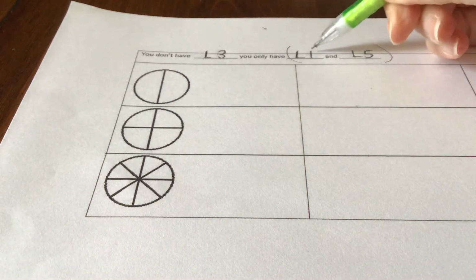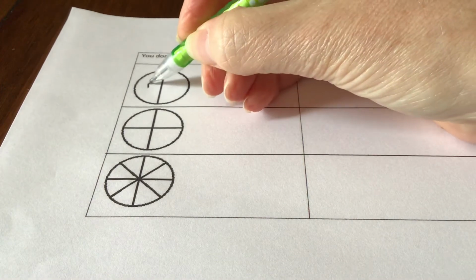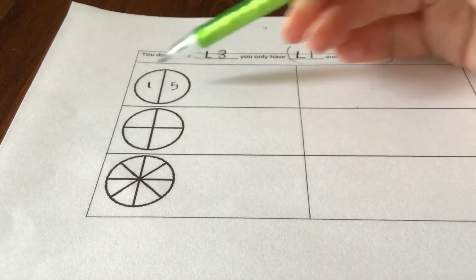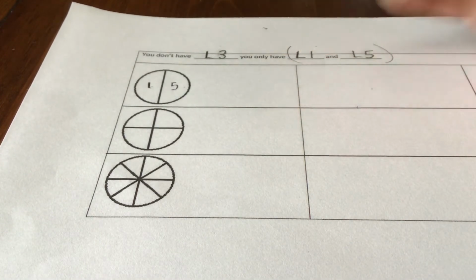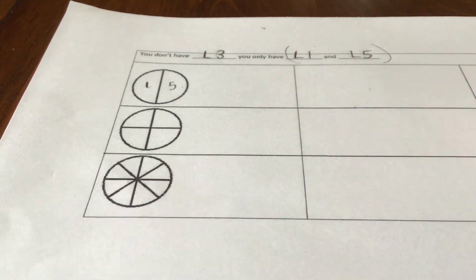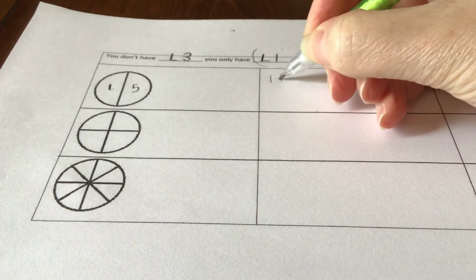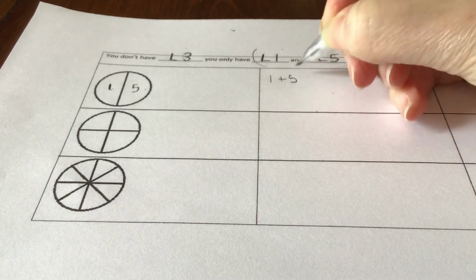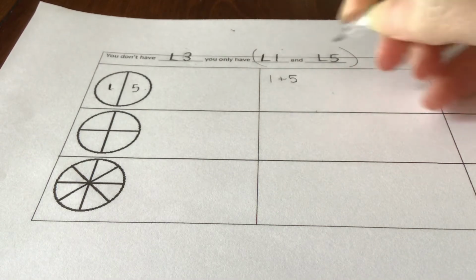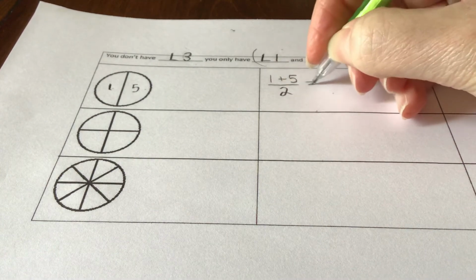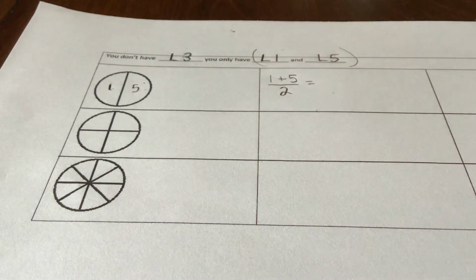If we mix this level 1 and level 5 together, half of it a level 1 and half of it a level 5, what you're going to do is take 1 plus 5 and divide that by 2 because there are 2 sections here.